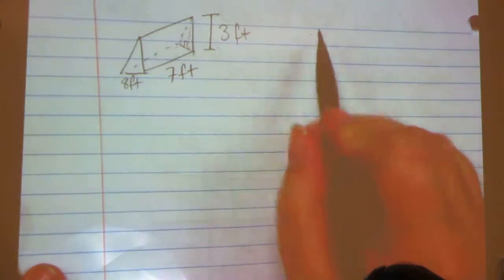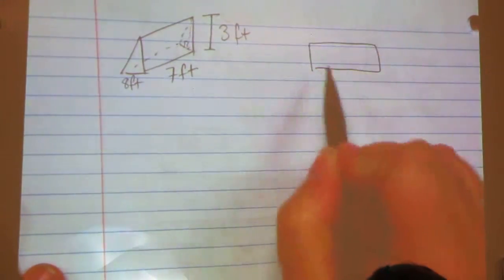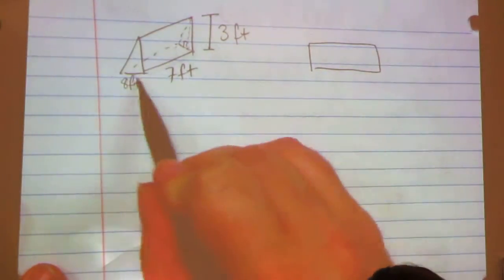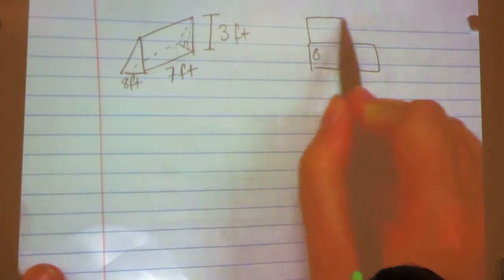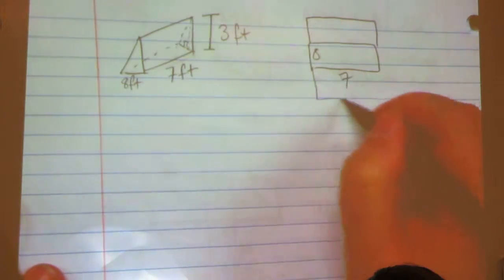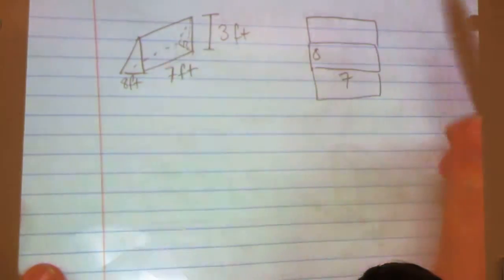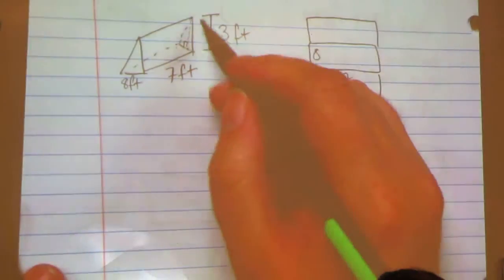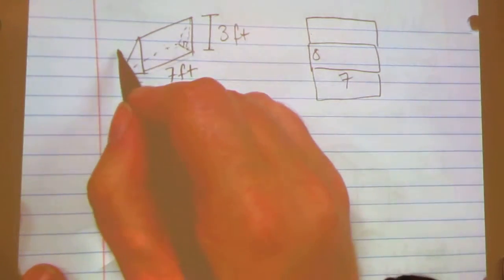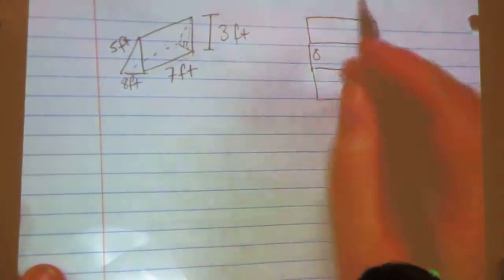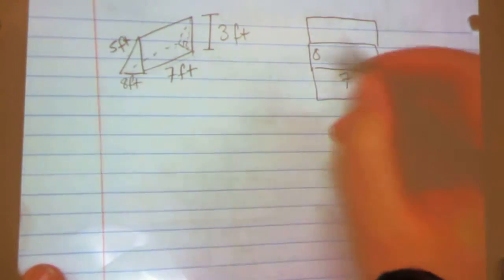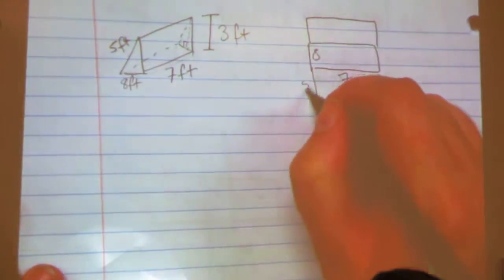You would still draw your net, there's my bottom piece, which is 7 by 8, and you would draw the 2 side panels here, which are 7 by, oh, they have to give us this. This is 5 feet here. So these are 7 by 5. The diagonal part here is 5.